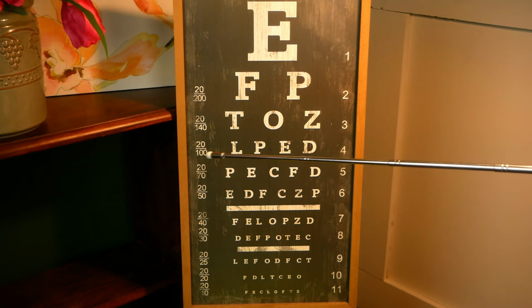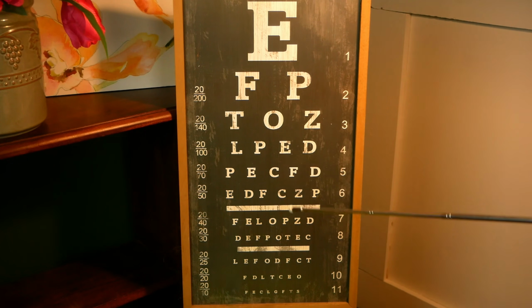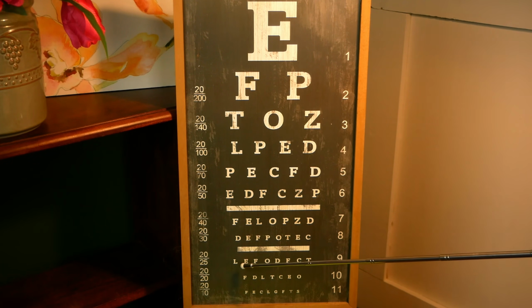Okay. And can you read this line? D. Good. And below the bar, let's go backwards here. D, B, P, O, L. Wonderful. Below the bar, but forwards.